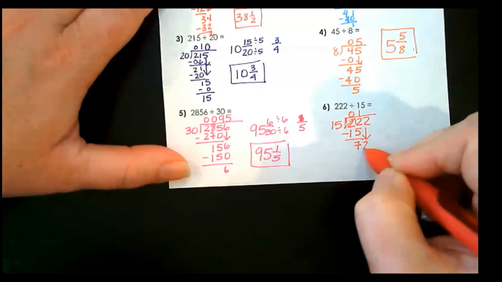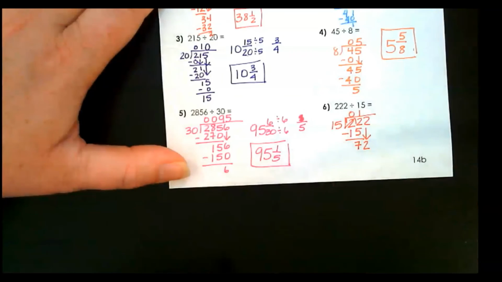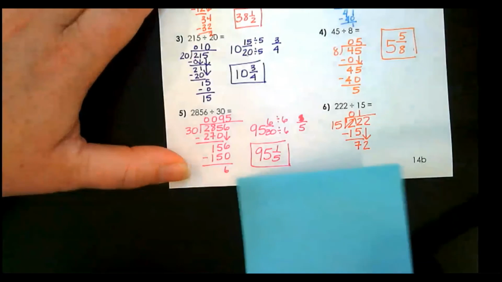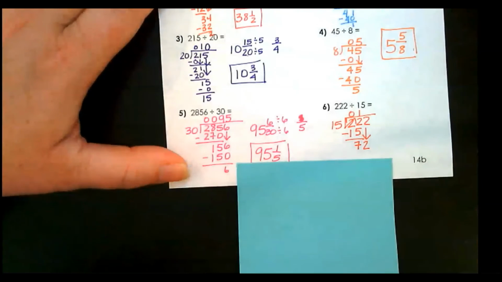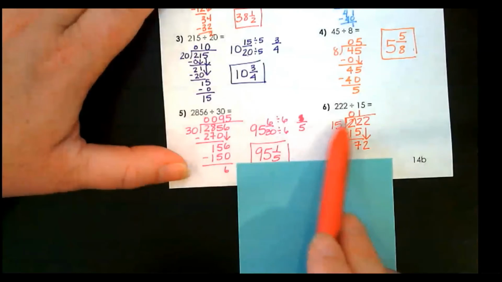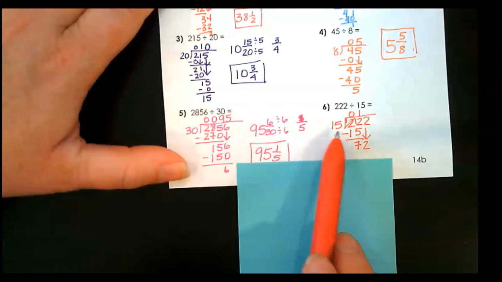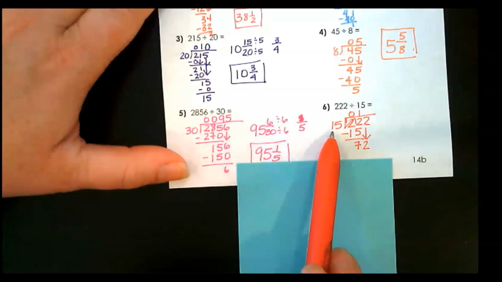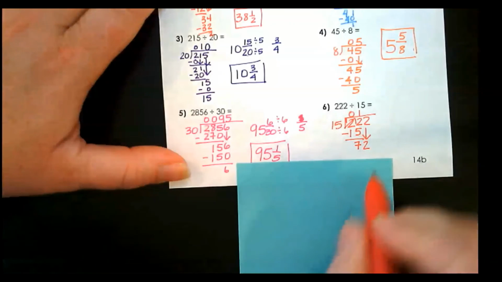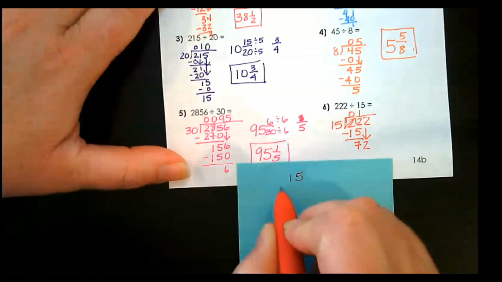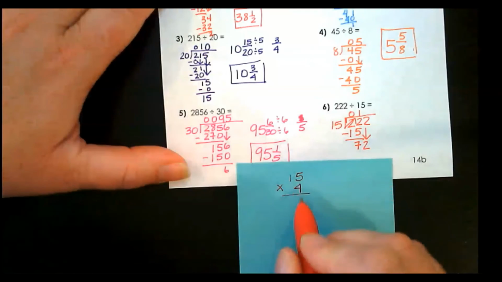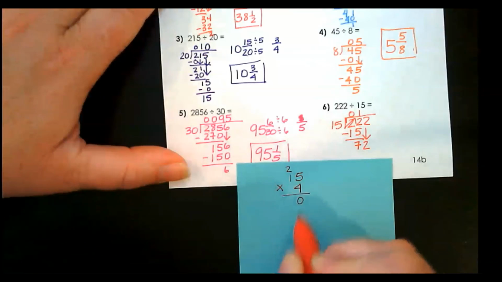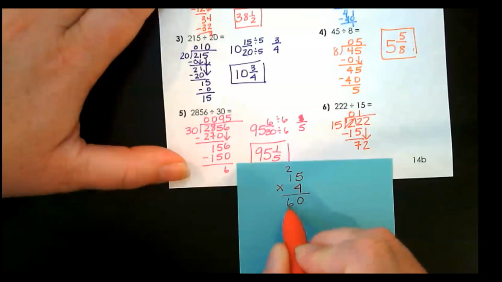Then I'm going to bring down the next number, 15 into 72. Now, I don't know that one off the top of my head, but what I do know is I can make an estimate. So let's estimate how many times we think 15 goes into 72. Well, I know that 2 15s, think about clock numbers, 2 15s make 30, and 4 15s make 60. One more 15 from 60 would take me all the way to 75, so I think it's only going to be 4. Let's just double check. 15 times 4, 4 times 5 is 20. 4 times 1 is 4, plus 2 is 6. 60.